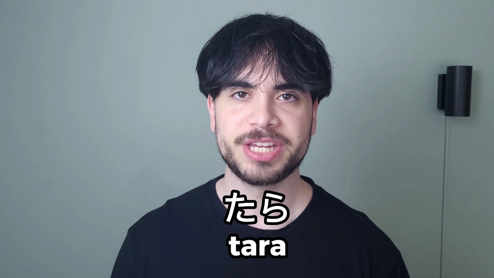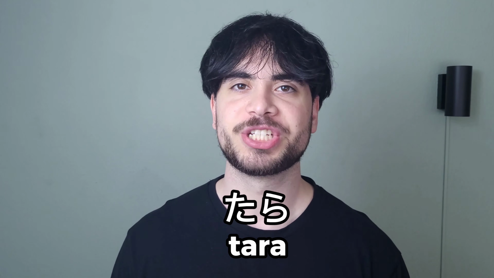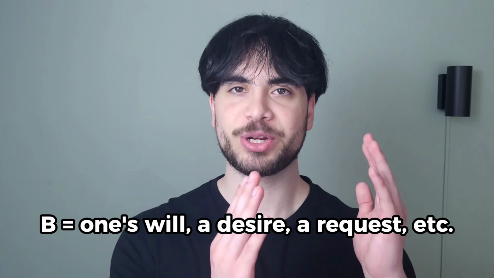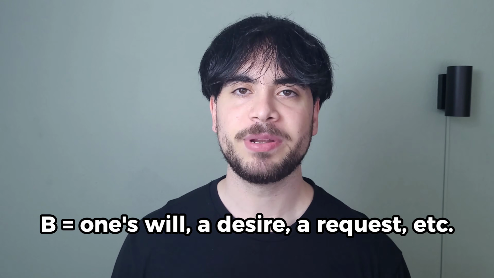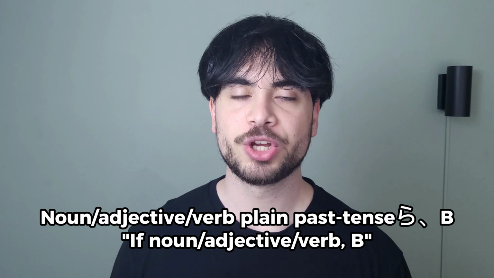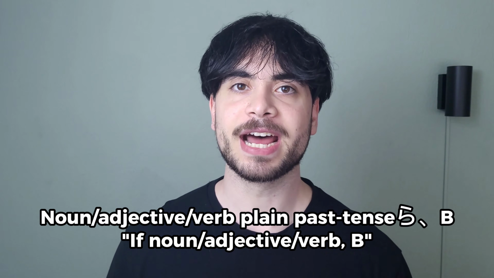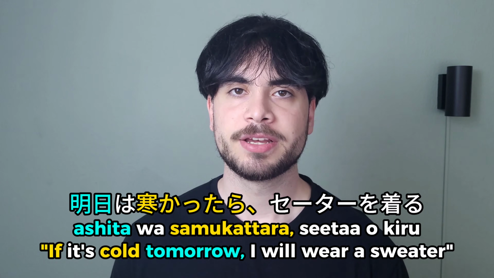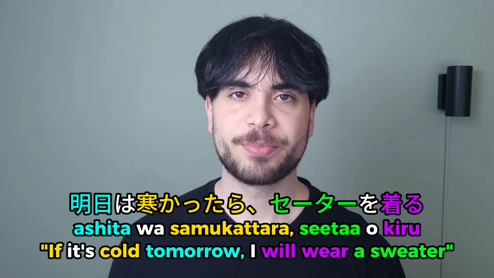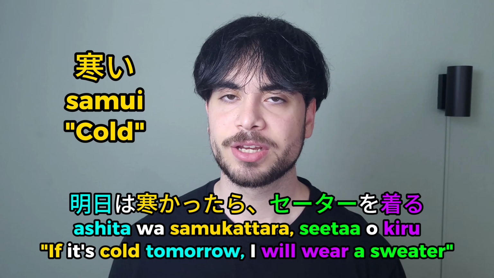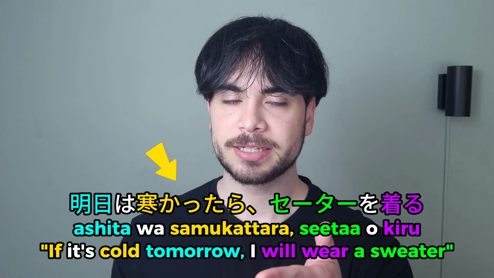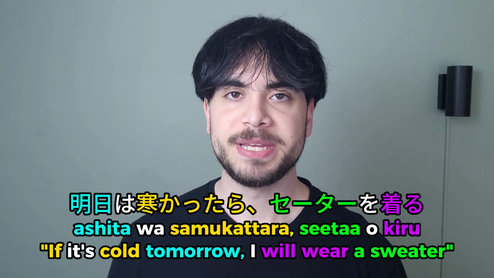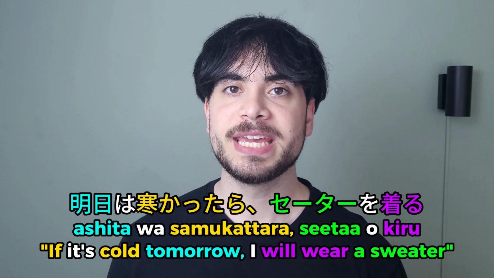This is the most general conditional and can be used in a variety of situations. For example, it can express your own will, a desire, a request, etc. To use it, simply change a noun, adjective or verb to its plain past tense and add ra after it. Let's look at a few examples. Ashita wa samukattara seita o kiru. In this example, I changed the I adjective samui to its past tense samukatta and added ra after it, so that it becomes samukattara, which means if cold, with tara expressing my will.